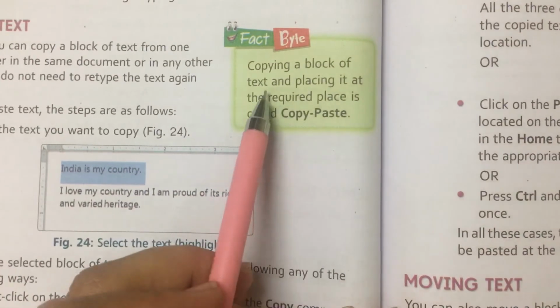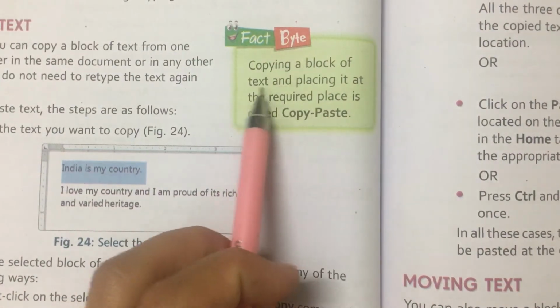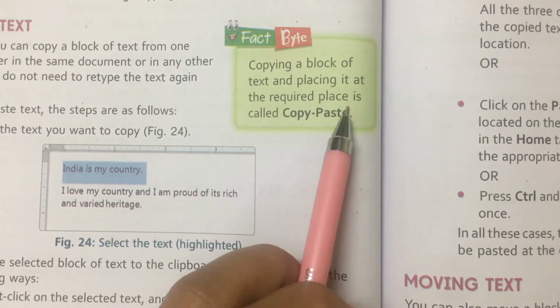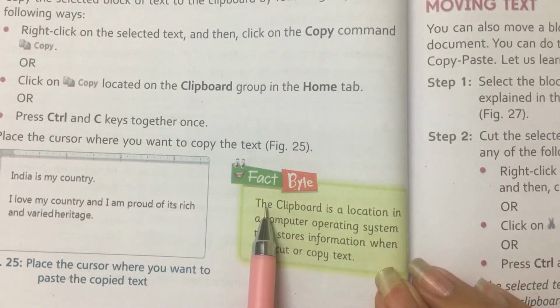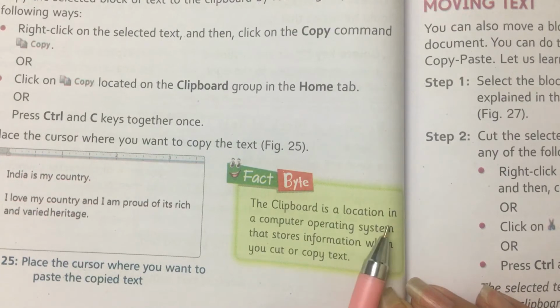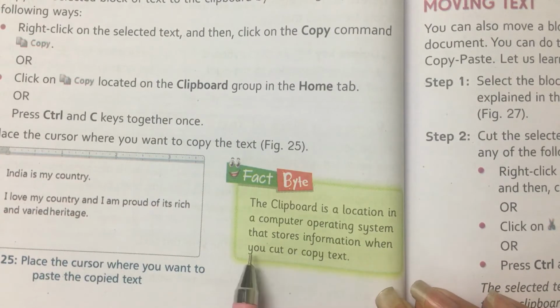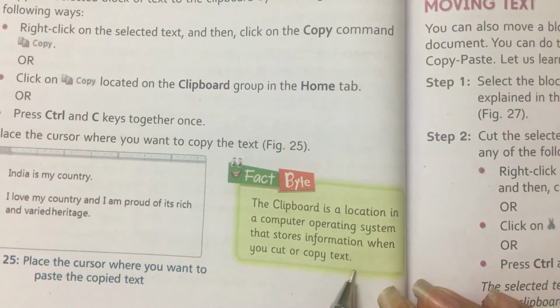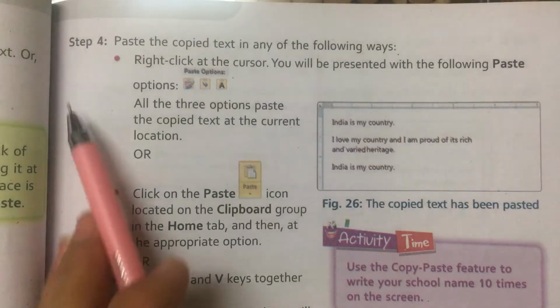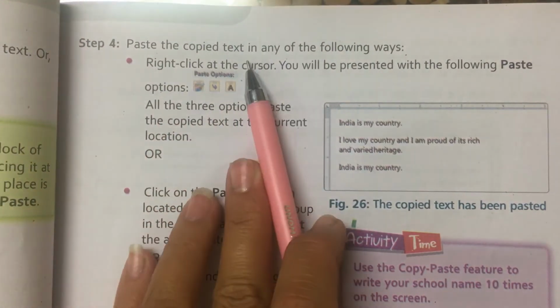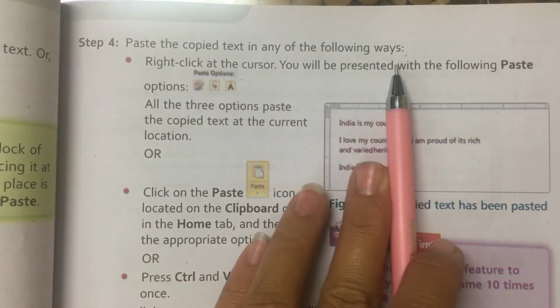Here, it's telling that copying a block of text and placing it at the required place is called copy-paste. And the clipboard is a location in a computer operating system that stores information when you cut or copy text. And step 4 is to paste the copied text in any of the following ways.